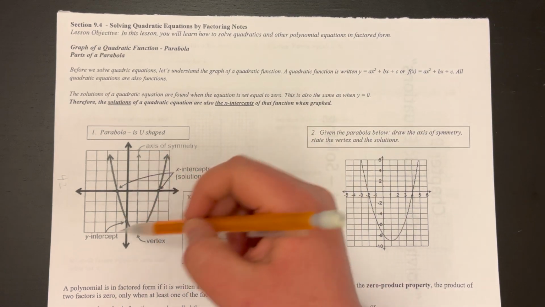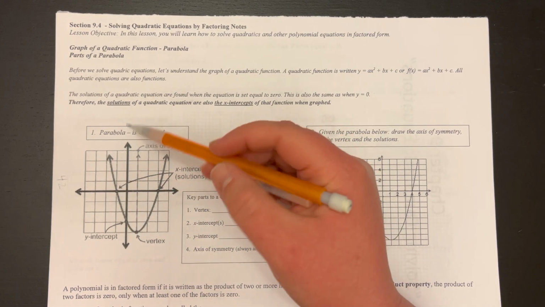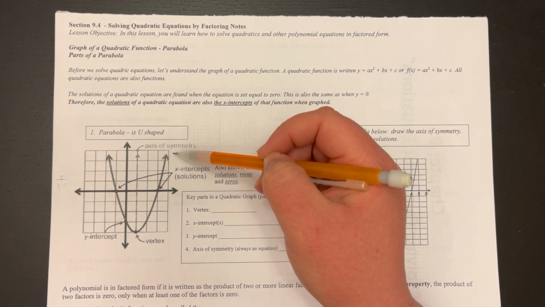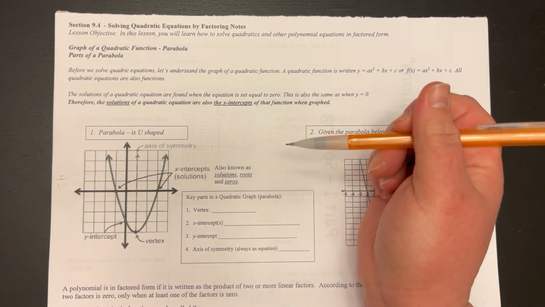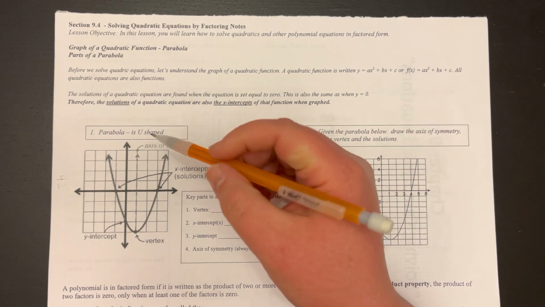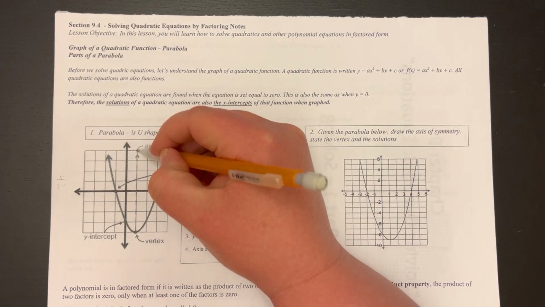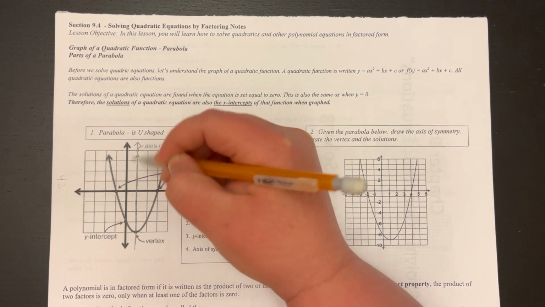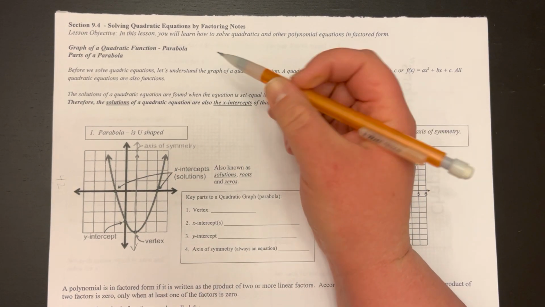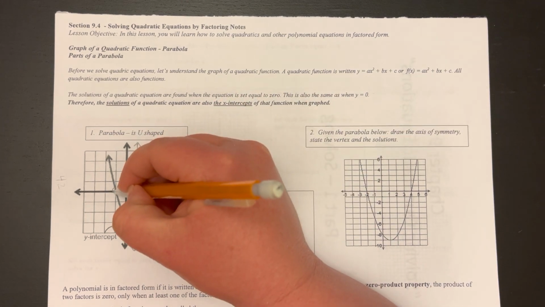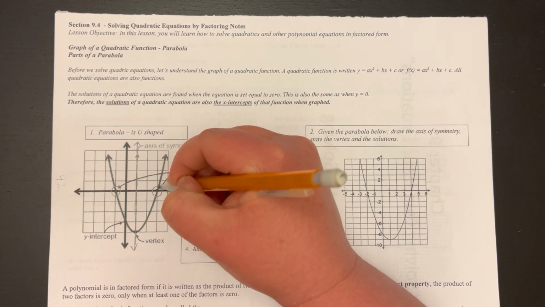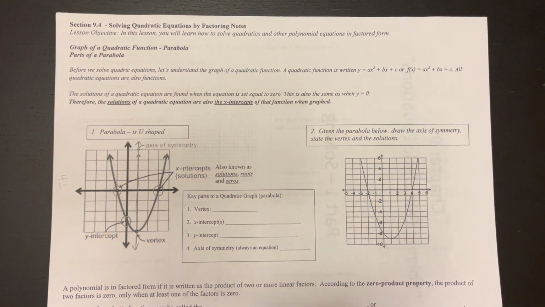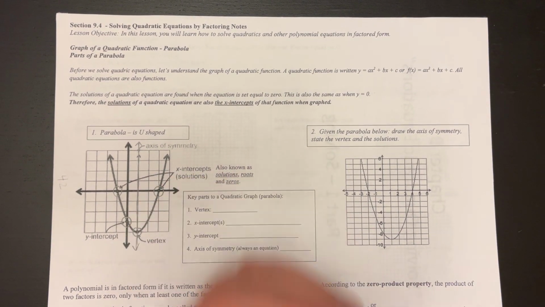So at the bottom or on the left side here, it has a little sketch of a parabola, which is a U-shaped graph. And you can get several pieces of information from that graph. You can find the axis of symmetry, which is kind of hard to see on your graph, but it's basically the invisible line that runs through the vertex. You can also find your solutions, which are your x-intercepts, and you can tell where the y-intercept is as well. And lastly, you got the vertex down here at the bottom.